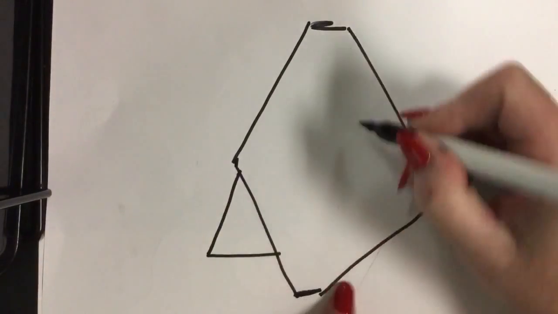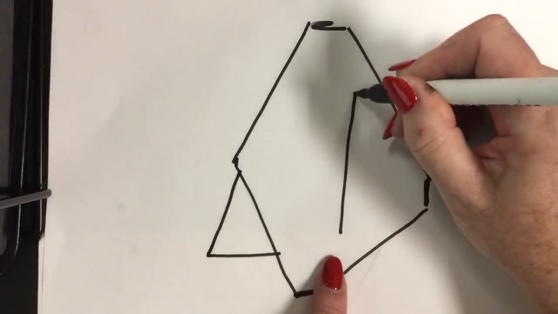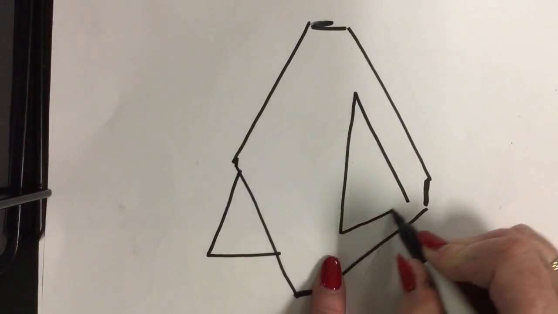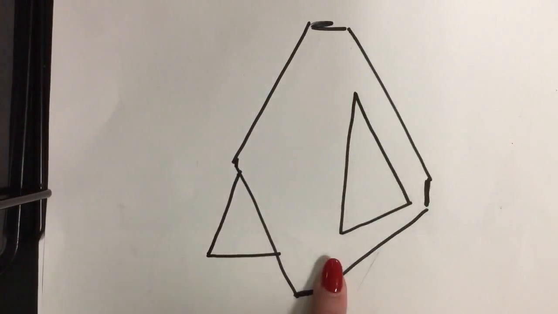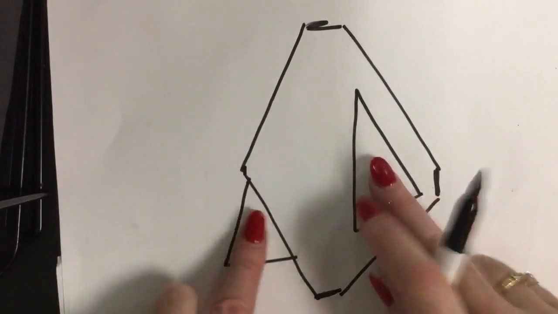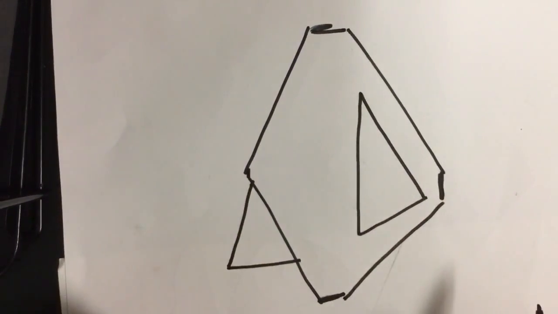Now you could put one, you can even do 2 if you want to. I can even put one long one right in here. As long as your edges are straight and there are 3 sides, that makes up your triangle. So I put 2 in. If you want to put 2 in, that's fine.